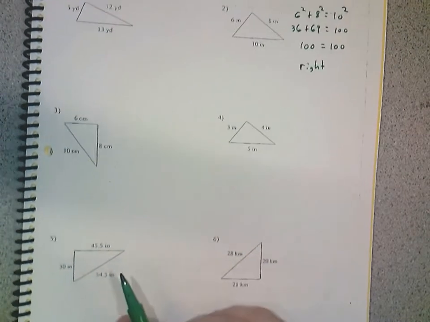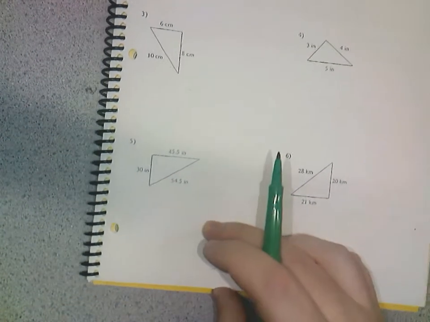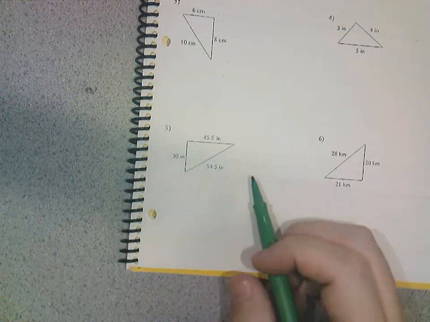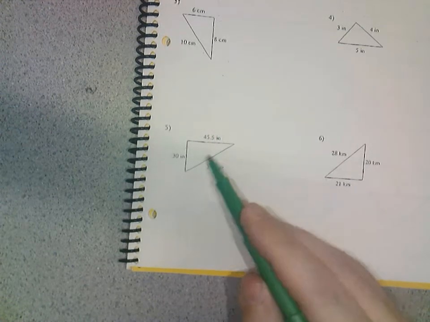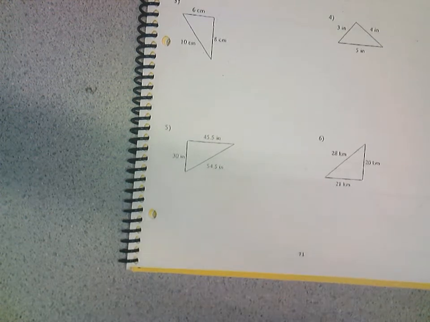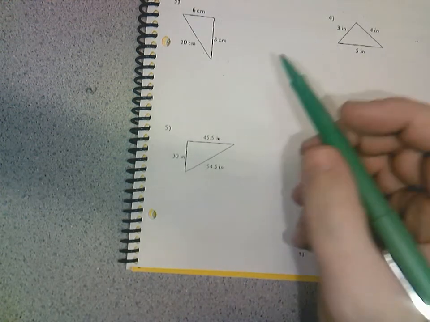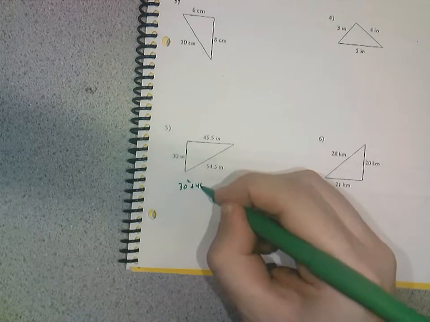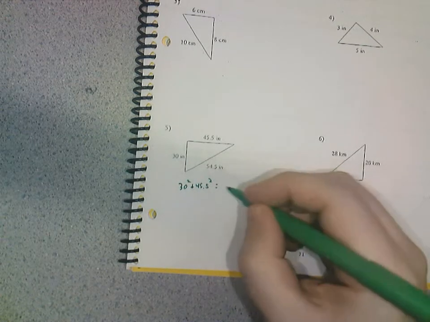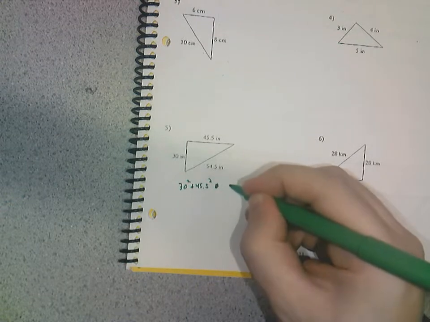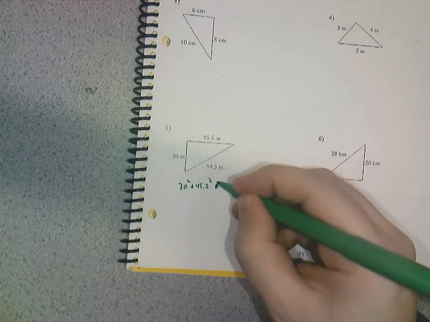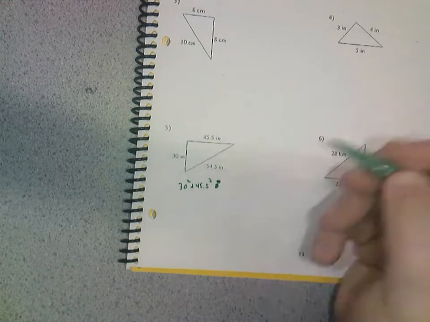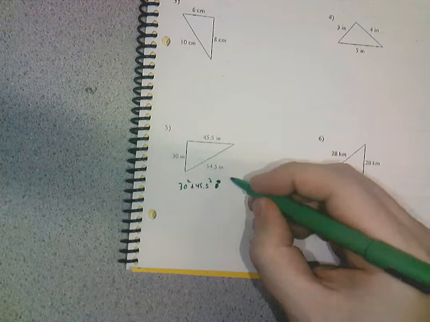Okay, let's look at another example. Let's look down here at number 5. So this one, if I look at the smallest sides, they're 30 and 45.5, right? So 54.5 is the longest side. So when I set this up, it would be 30 squared plus 45.5 squared, possibly equals 54.5 squared. We don't know if it's equal yet or not.